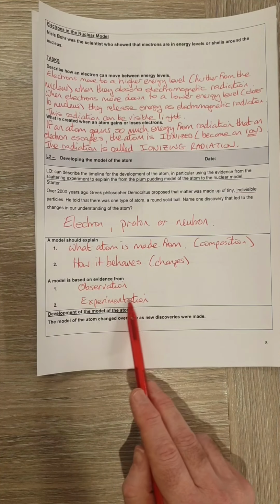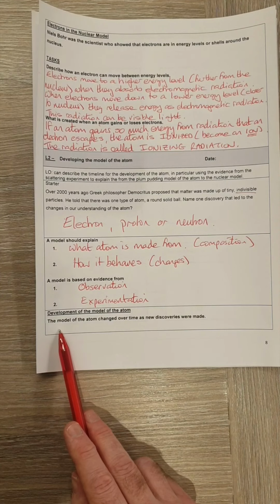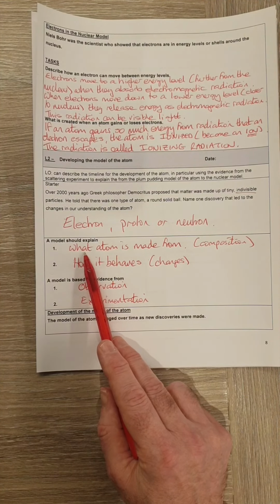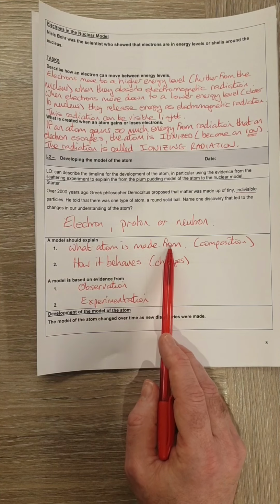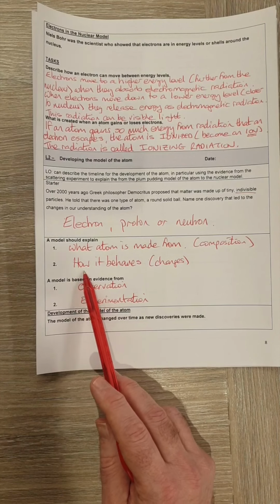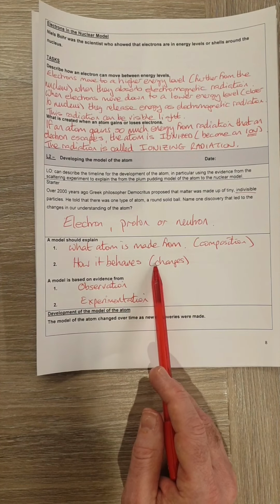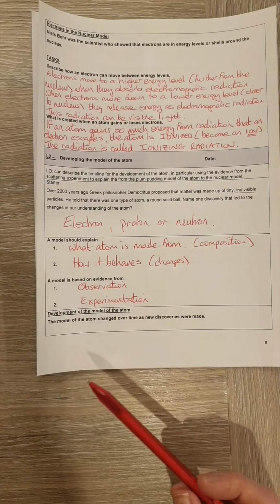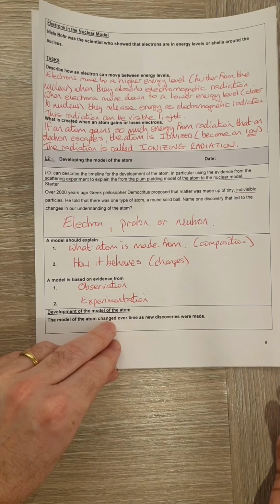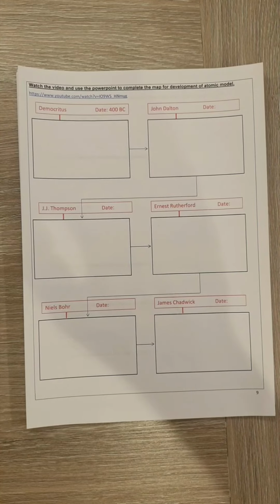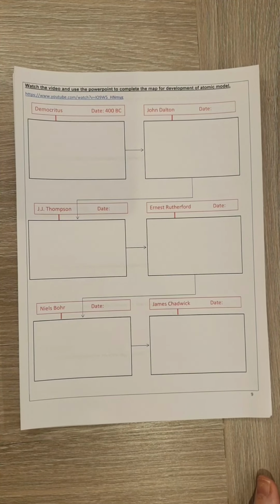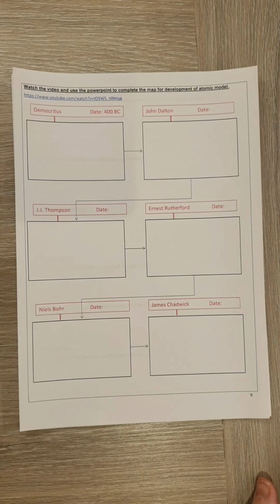Because this is what a model has to do, as new discoveries were made, which meant we had to change what we thought the atom was made from, which is what happened with Democritus's idea. As we discovered new ways in which atoms behave, we had to change our model. So the model of the atom changed as new discoveries were made about what it was made from and how it behaves. In this section, you need to make a flow map to describe the development of the atomic model.